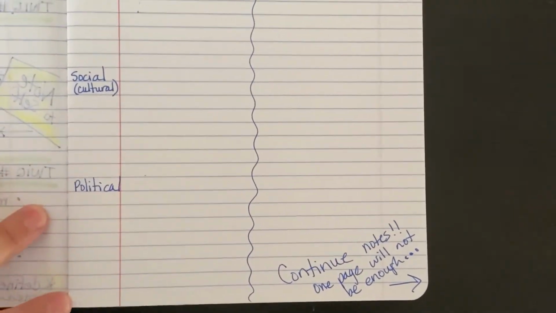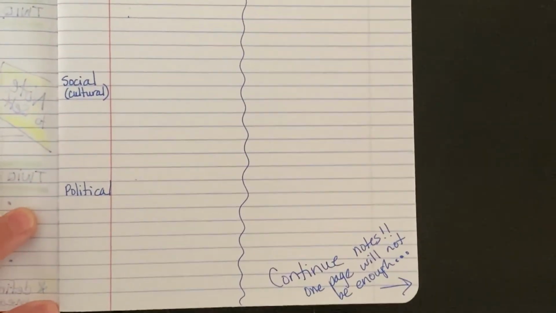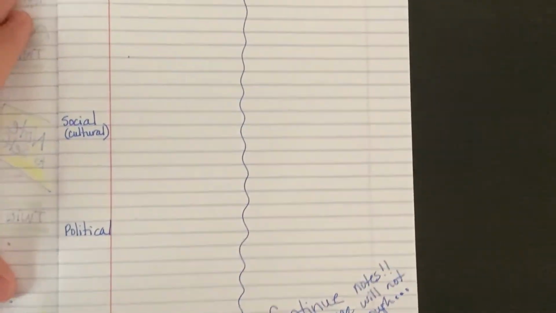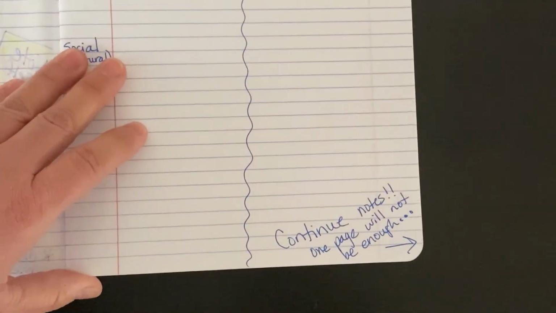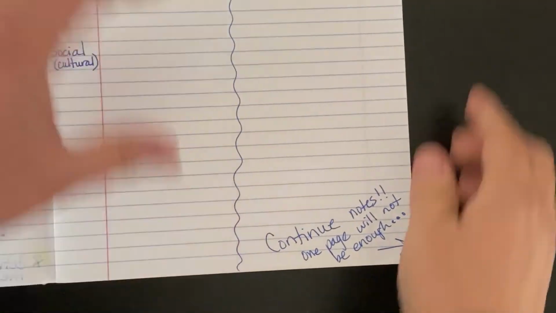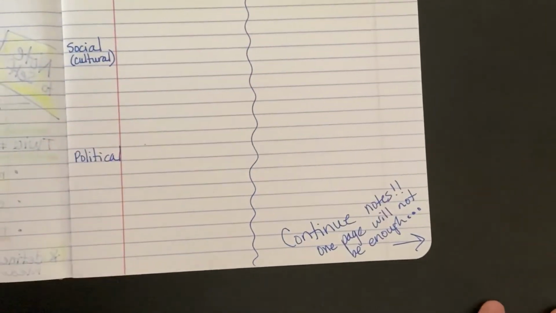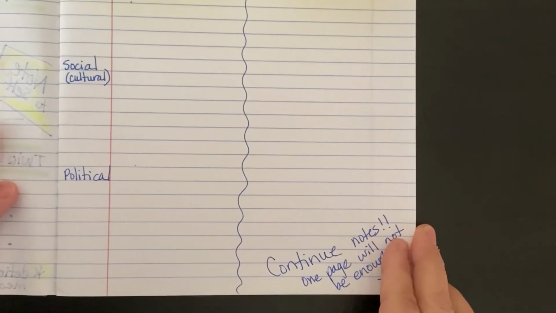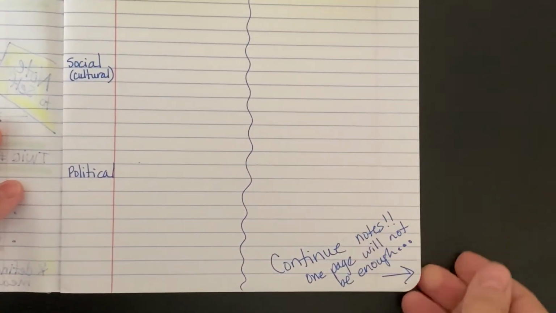Now, of course, this is one page of notes. This is not going to be enough space. I'm just showing you how to set it up in one page, but this should continue, of course, onto another page, because very likely you're going to have a lot more notes than just a single page.